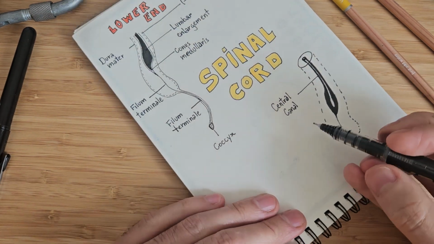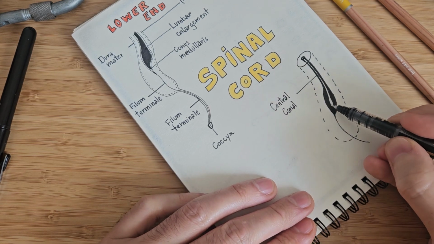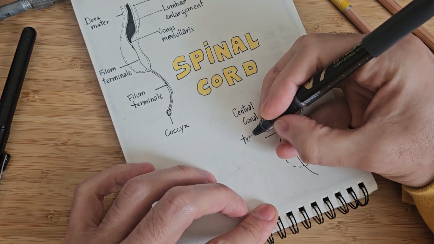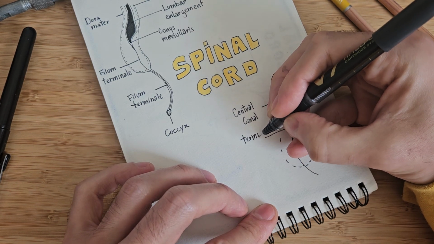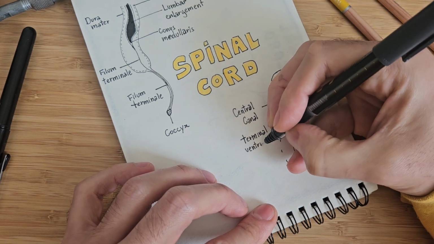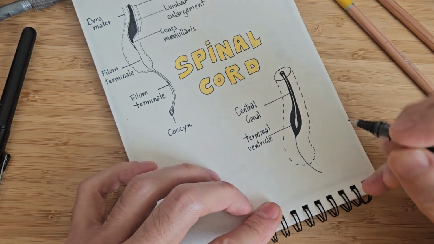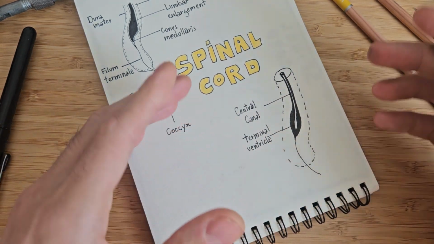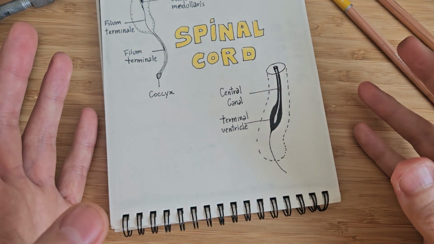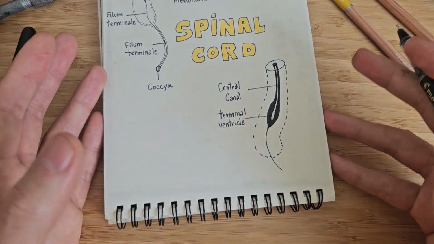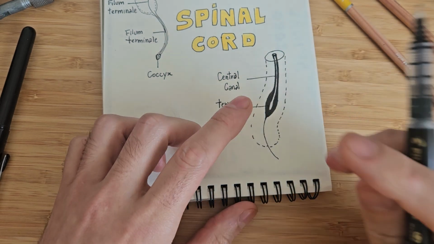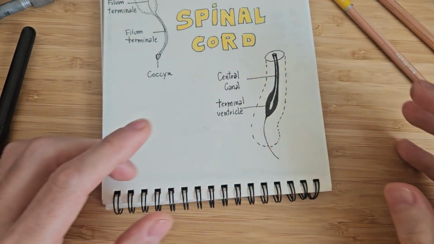We also have here, this part here is the terminal ventricle. It's located in the conus medullaris. This is the terminal ventricle. Again, we have this area here that is the space, actually it's the subarachnoid space, and this area is filled with cerebrospinal fluid.